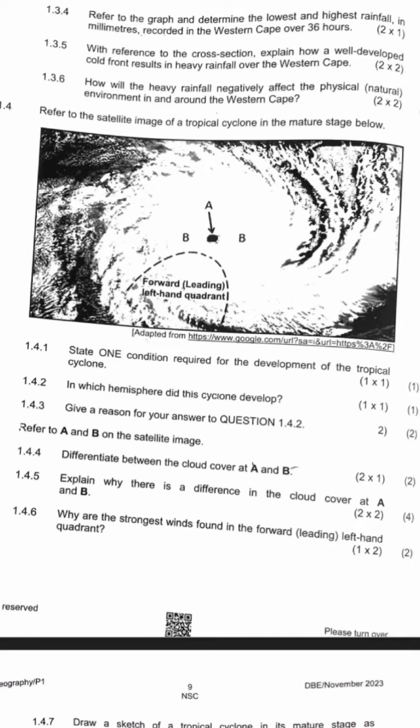1.4.2. In which hemisphere did this cyclone develop? How do we see that? We look at the rotation of air. Looking at this satellite image, what's the rotation of air? Is it clockwise or anti-clockwise? If it is clockwise, then we would know it is in the southern hemisphere.